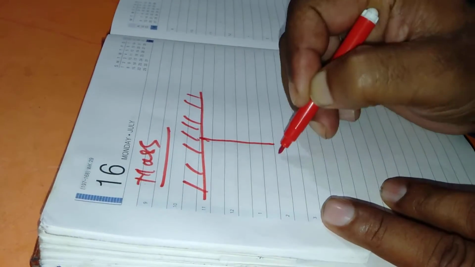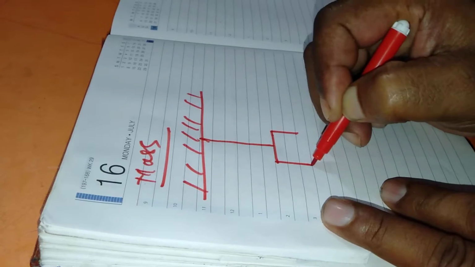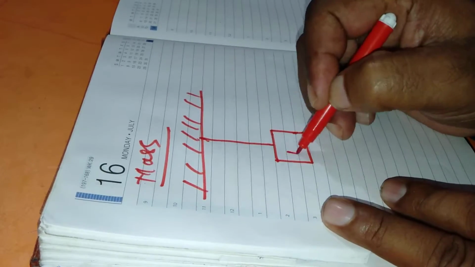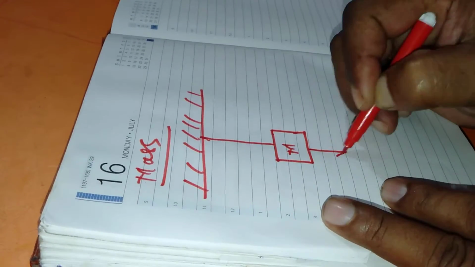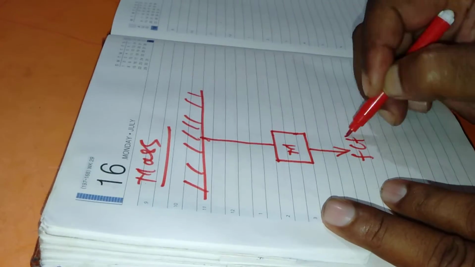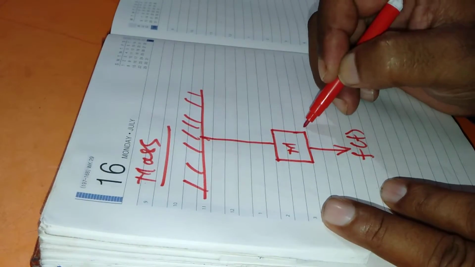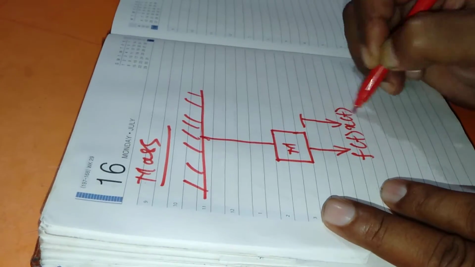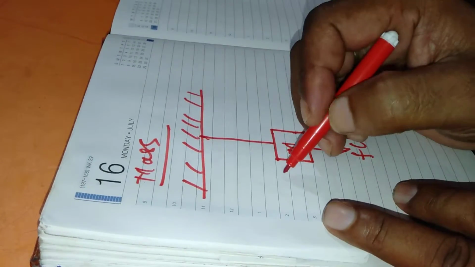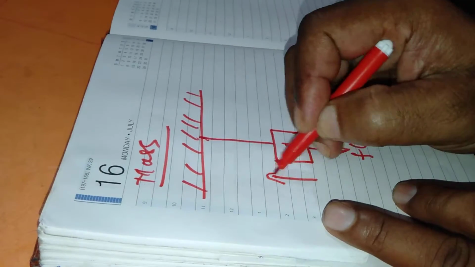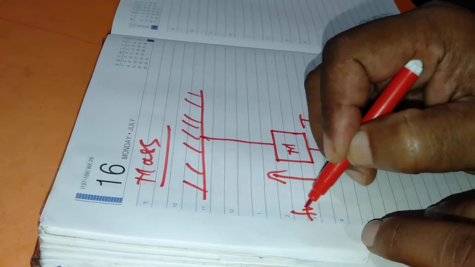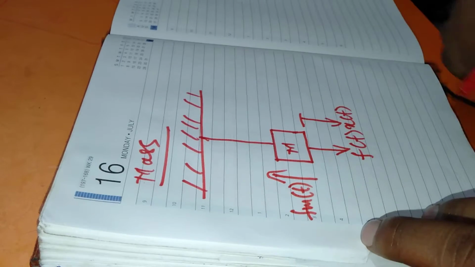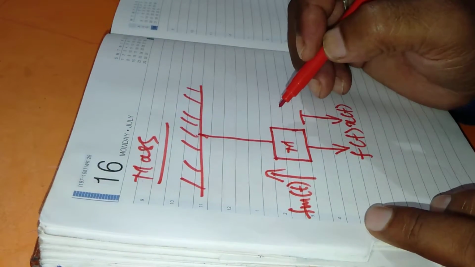This is the mass system, and this is the applied force F of t, this is the displacement x of t, and this is the reaction force Fm of t.